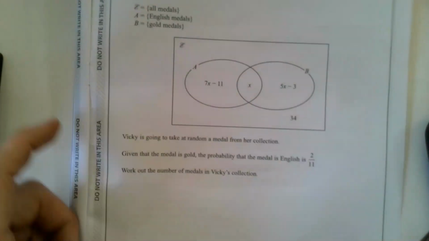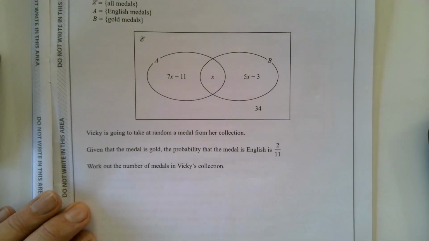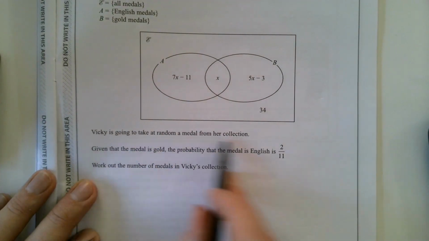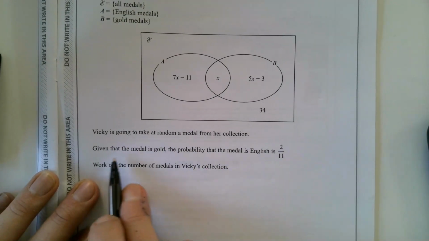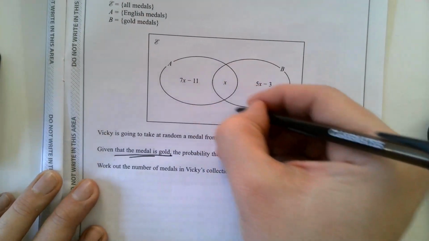Last one, nearly there. We are going to have a go at this. Vicky takes a random medal, and given that it is gold, B is the gold medal, so this is how many gold medals I've got.